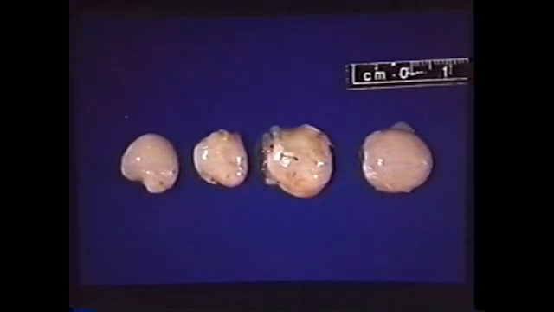Here is a normal bursa of Fabricius. Here is one enlarged due to edema. Maybe the edema is not very clear, but just bear with me for one second. I'll show you another one. And here is a small bursa. So here is a normal. The bursa enlarged in size and then atrophied.